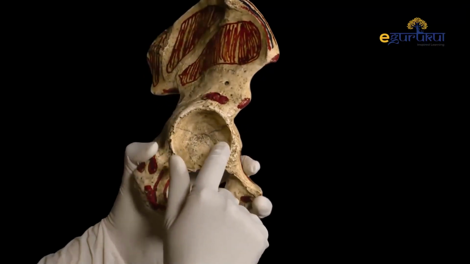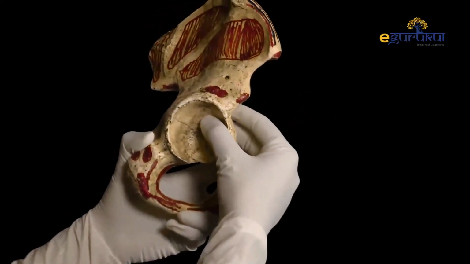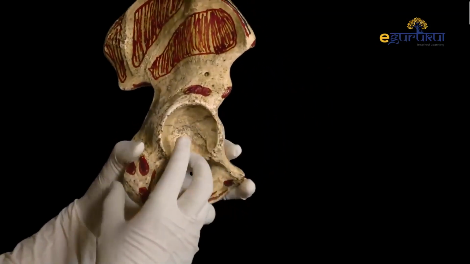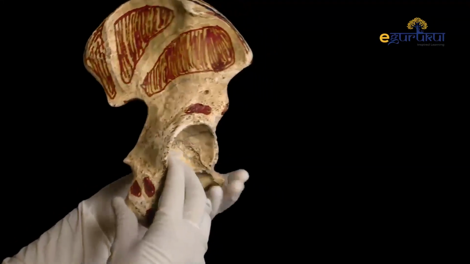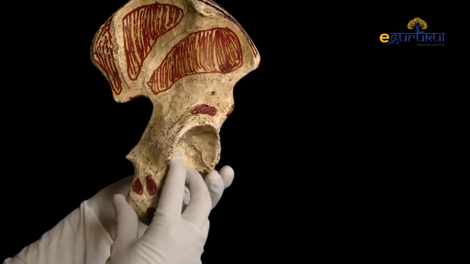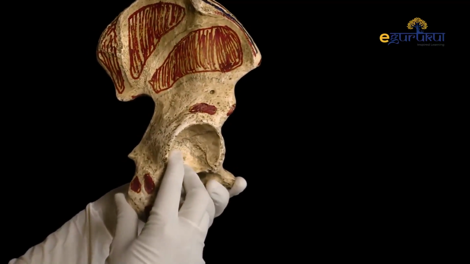This is the acetabulum. The ilium forms the upper 2/5 of the acetabulum. The ischium forms the postero-inferior 2/5 of the acetabulum, and the pubis forms the antero-inferior 1/5 of the acetabulum.